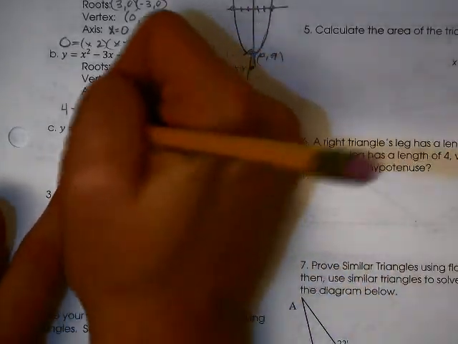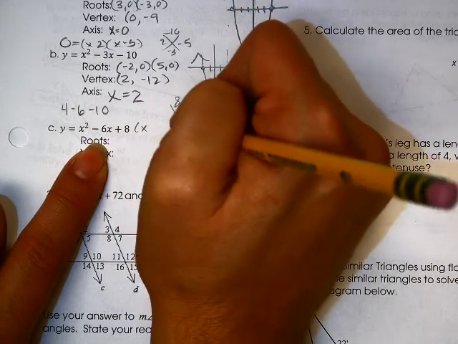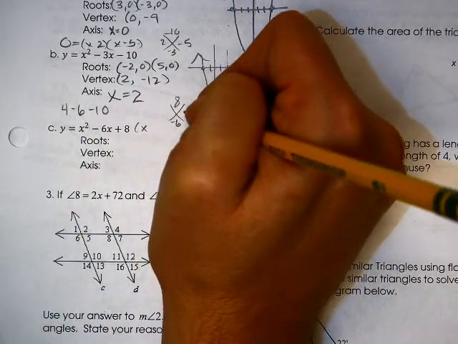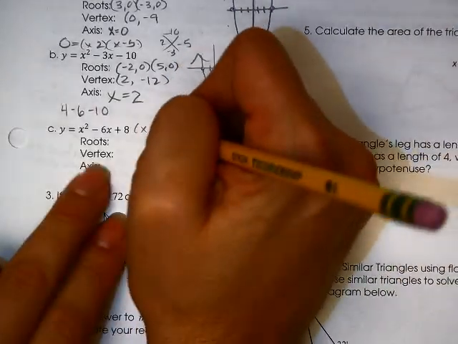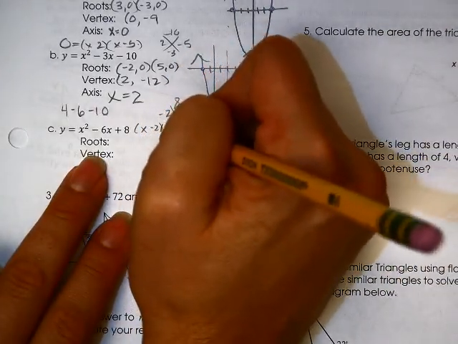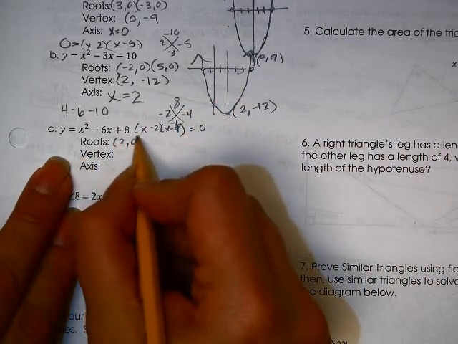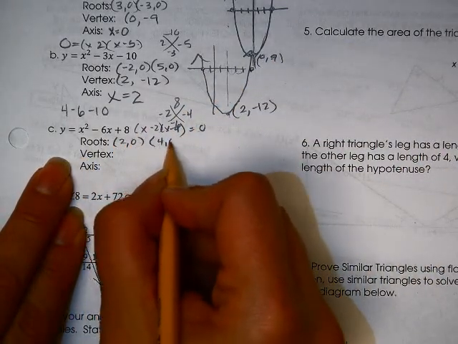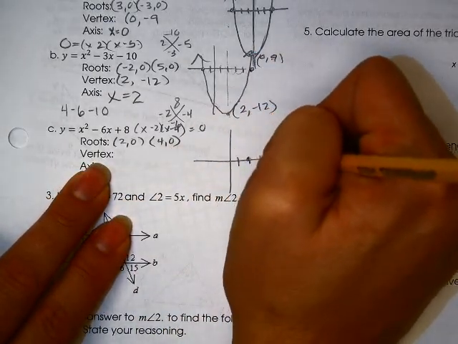For the roots here, we factor again. We have, what, 8 and negative 6, so that would be negative 4 and negative 2. So when I factored, it's x minus 2, x minus 4 equals 0. I set each equal to 0 to give me 2 and 4. So 1, 2, 3, 4.